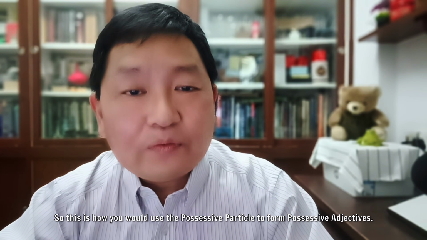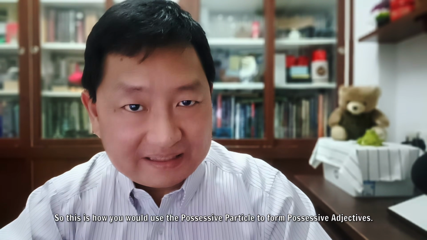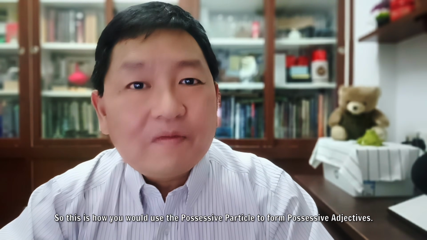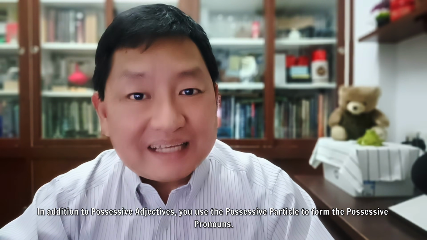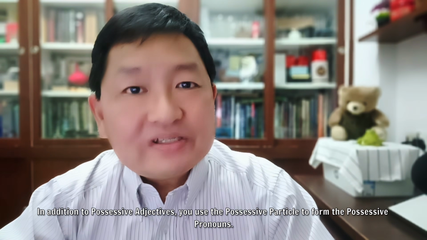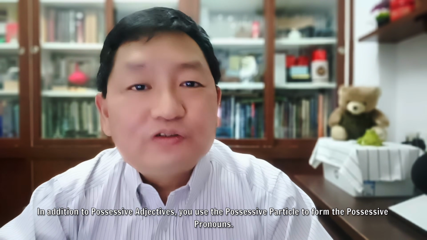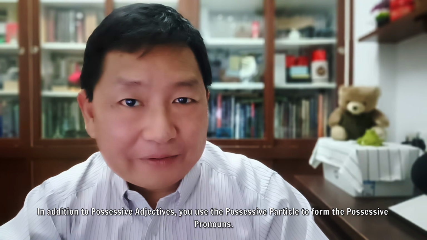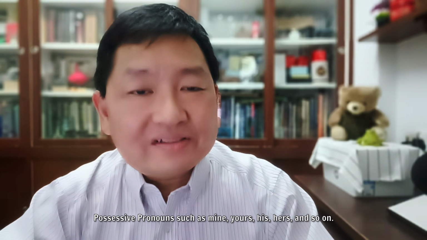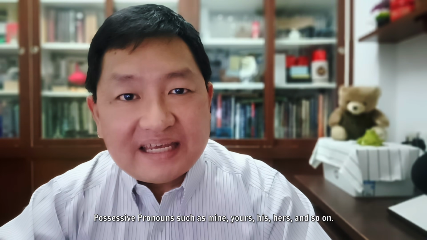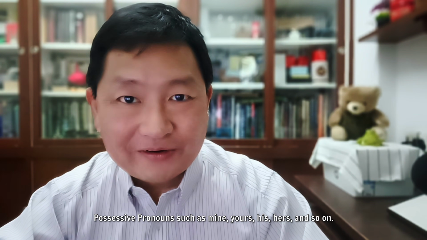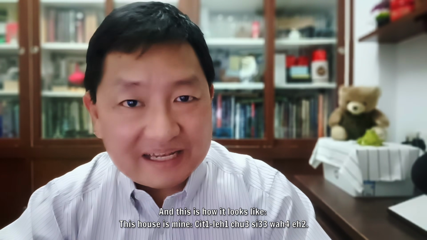So this is how you would use the possessive particle to form possessive adjectives. In addition to possessive adjectives, you use the possessive particle to form the possessive pronouns. Possessive pronouns such as mine, yours, his, hers, and so on. And this is how it looks like.